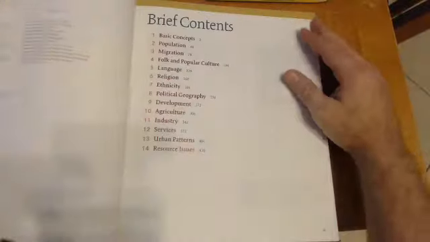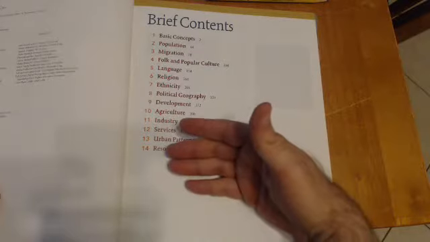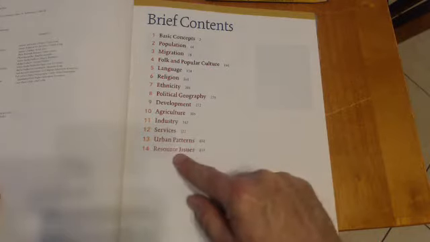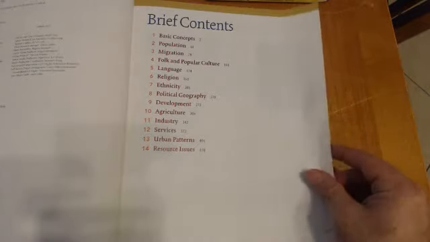If you flip to the table of contents, it shows you what the different chapters are. There's 14 chapters. We probably will not get to chapter 14. I have not normally covered that particular chapter.